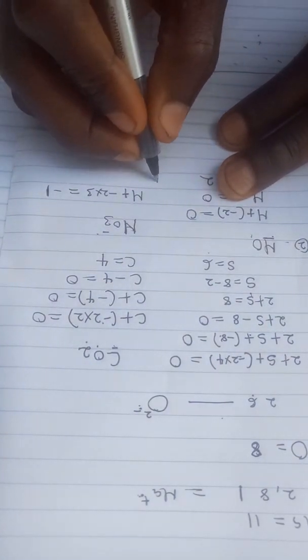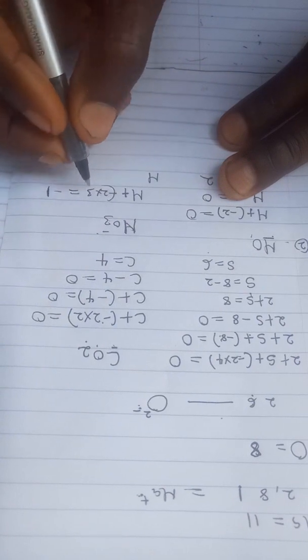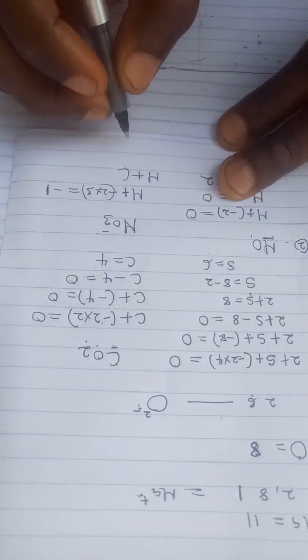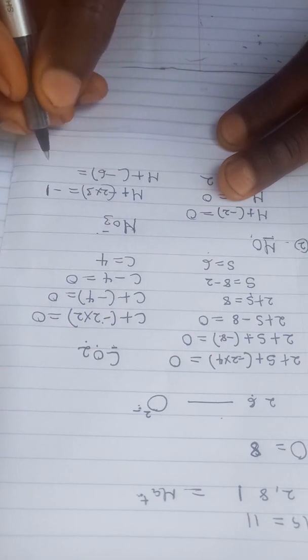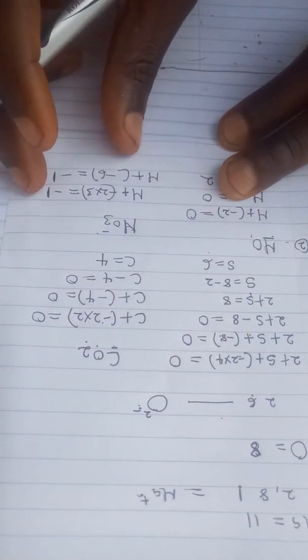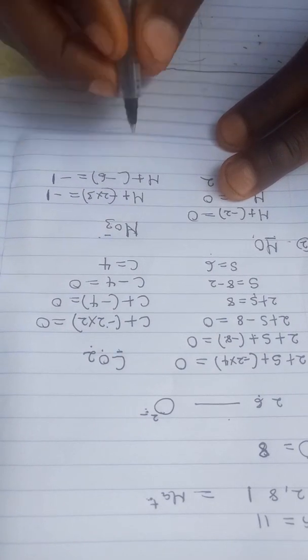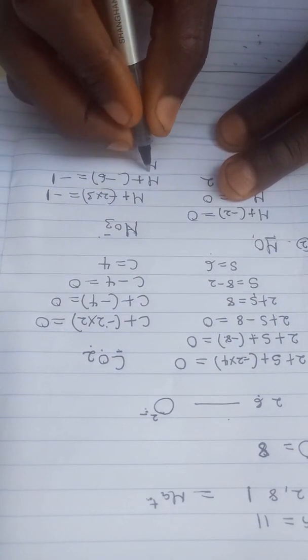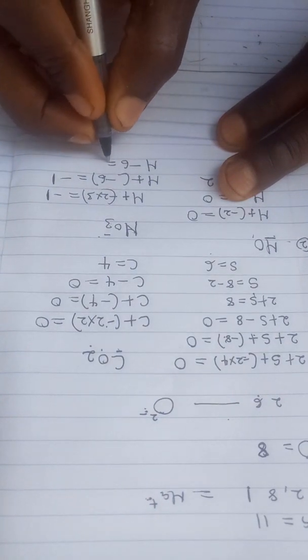So we'll now say N plus, open the bracket, minus 2 times 3, we have minus 6 is equal to minus 1. So here we have plus times minus, plus minus is minus. So we have N minus 6 is equal to what?